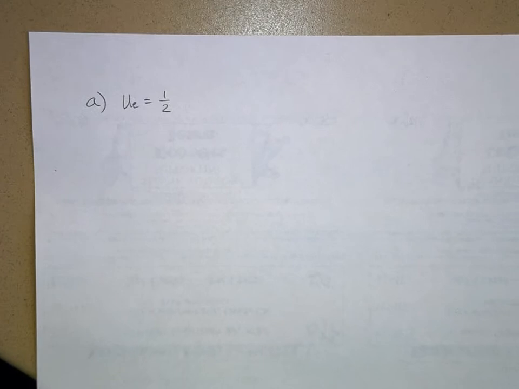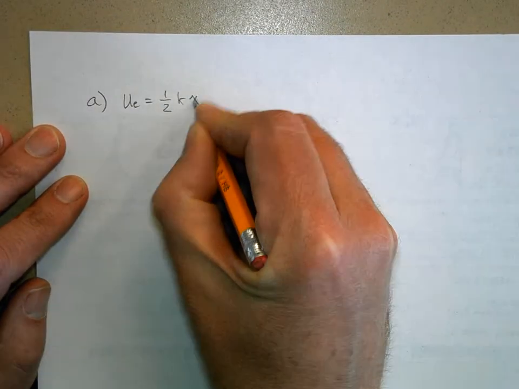And so part A here, you take a spring and you compress it. So it's just the energy stored in a compressed spring. I'll call that U sub E, and this you just have to know, the equation for the energy stored in a compressed spring. I have to hit autofocus. All right, so it's 1/2 kx squared.